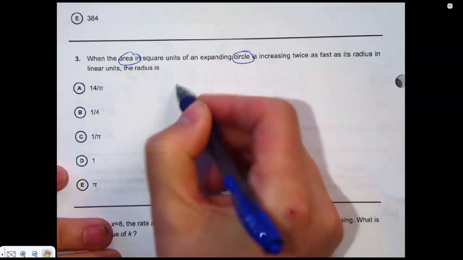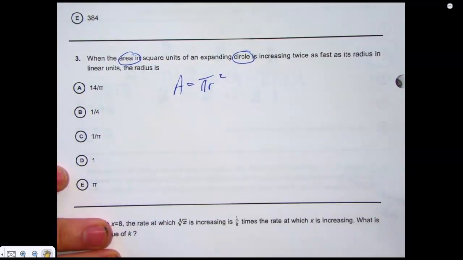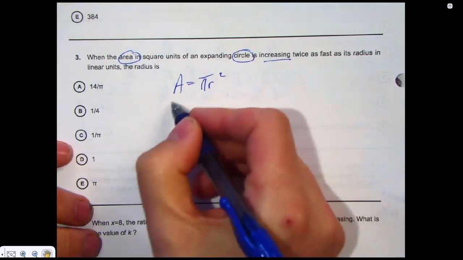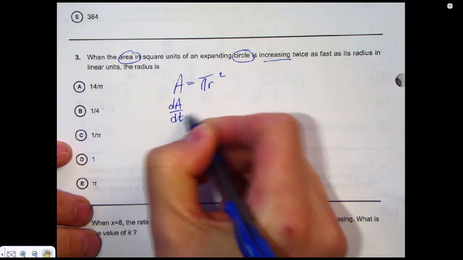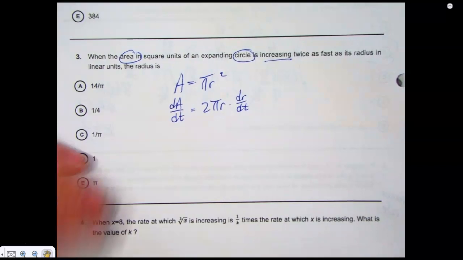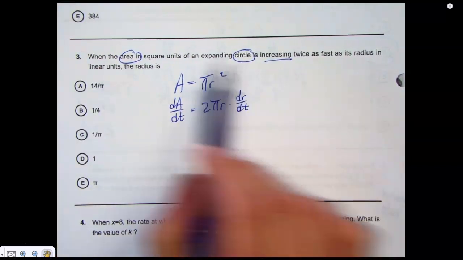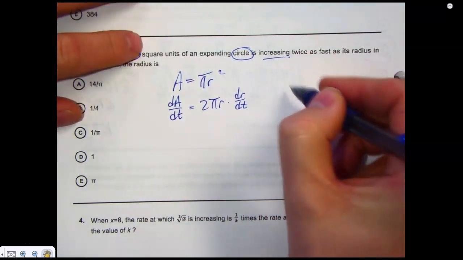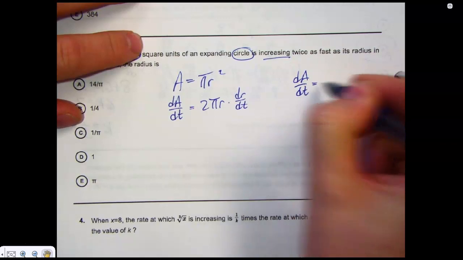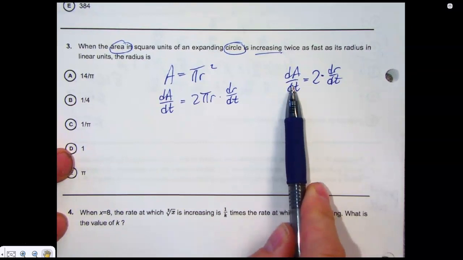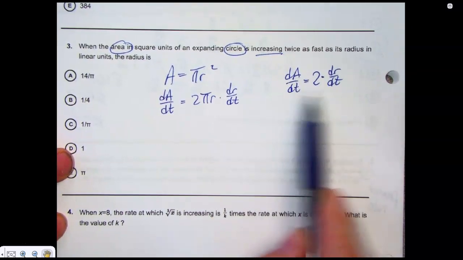Circle and I've got area, so I'm gonna start there. Area equals pi r squared. And then I see that it's increasing, and we got a radius increasing, so that means we're related to time, right? So I'm gonna take the derivative. So the derivative of A is dA over dt. Pi r squared becomes 2 pi r times dr dt. Now they don't really give me numbers, but they tell me the area is increasing twice as fast as the radius. So that means dA dt is 2 times dr dt. The area is increasing twice as fast as the radius. That makes sense where I'm getting that from.